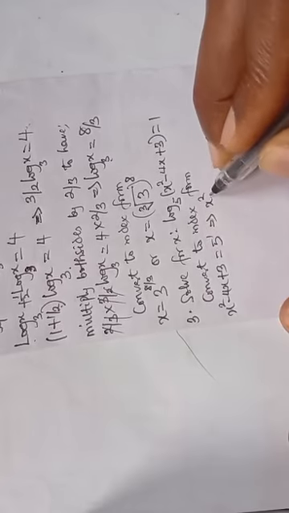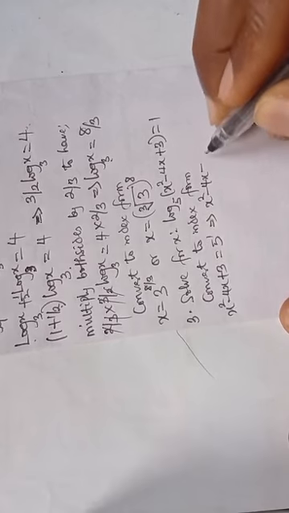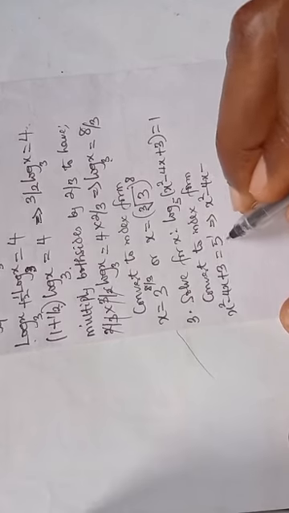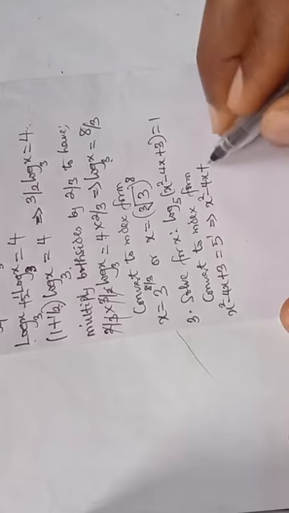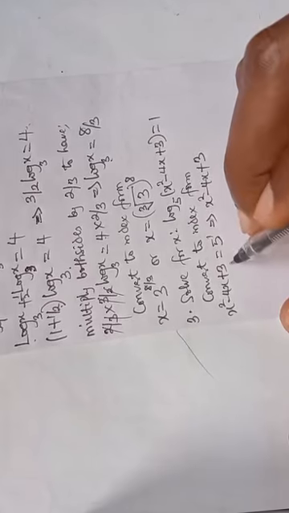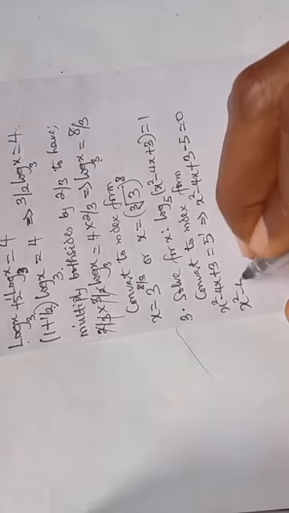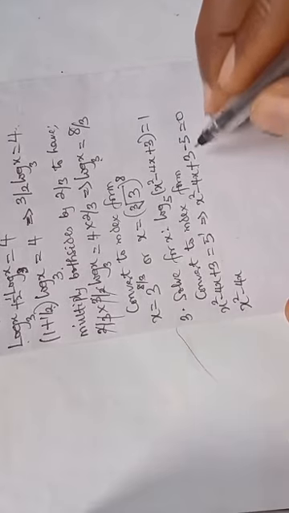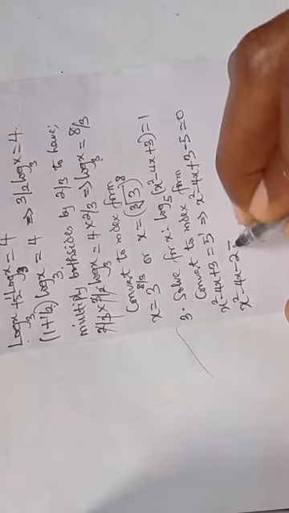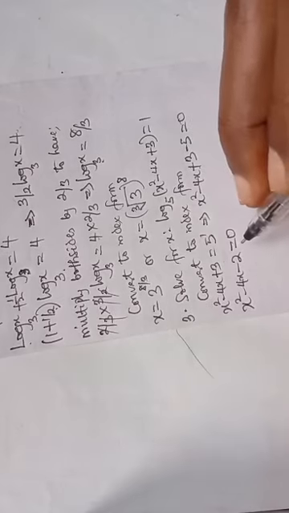This gives x squared minus 4x. 5 power 1 is 5, okay? So when I collect like terms, this 5 comes here, becomes minus 5, is equal to 0. So I'm going to have that x squared minus 4x plus 3 minus 5, which is minus 2, is equal to 0. At this point, if you want to use factorization to solve this quadratic equation, you might not really get the answer. So I'm going to use the quadratic formula, okay?